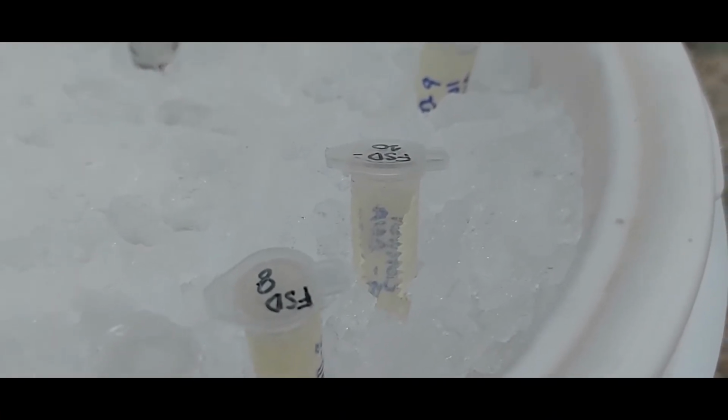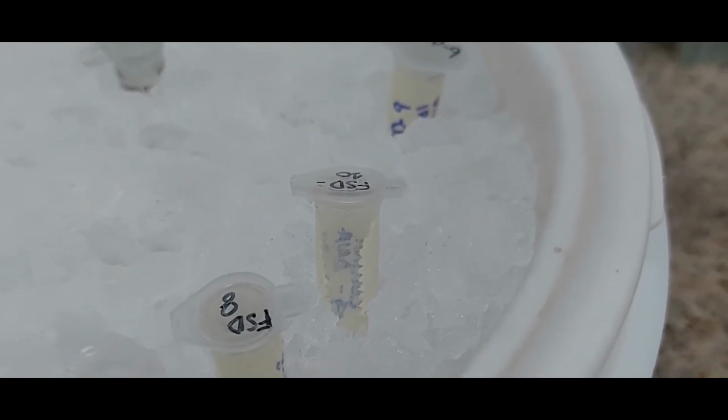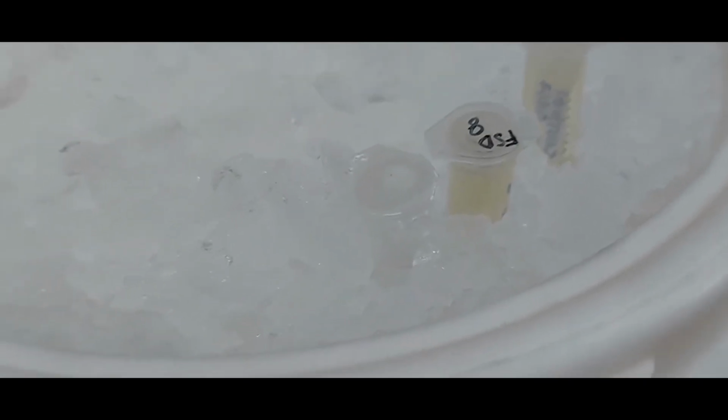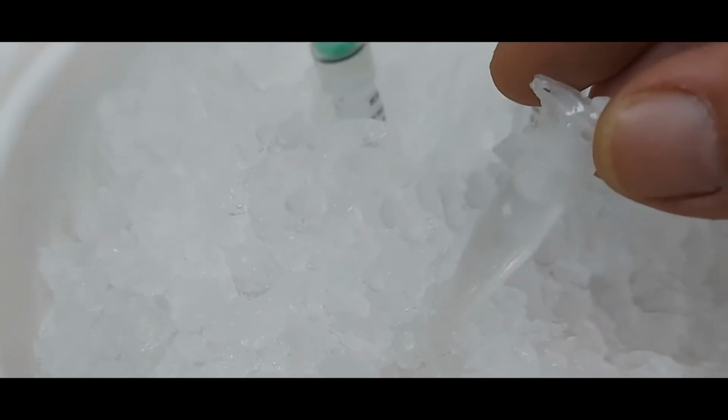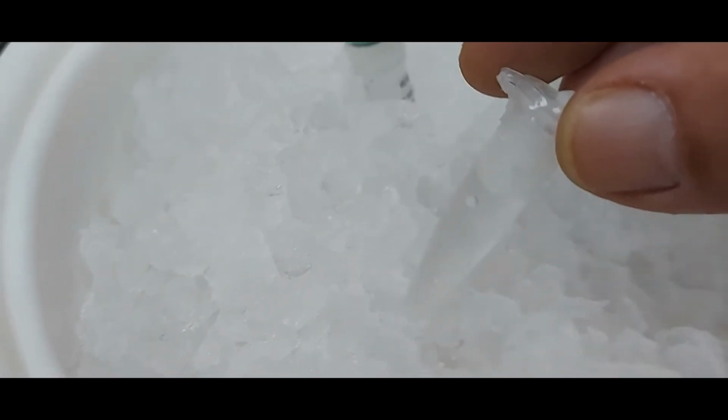The FSD8 is the wheat variety which we used last time for the isolation of the chromosomal DNA. And in this tube, we have ultra pure water. So we will use this water to complete the 20 microliter restriction reaction.